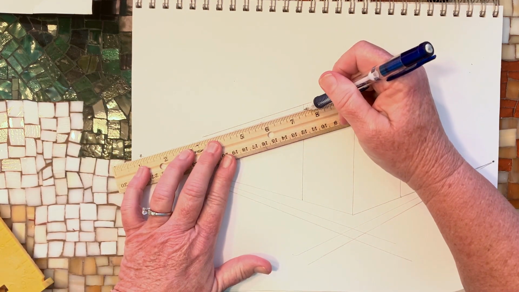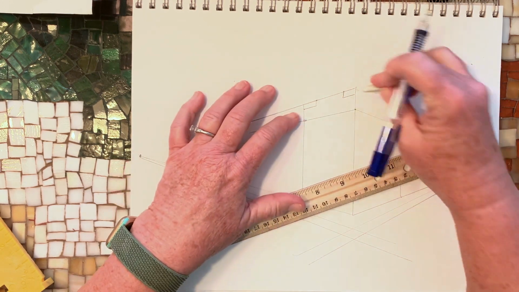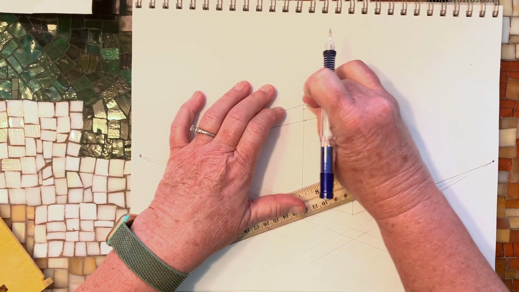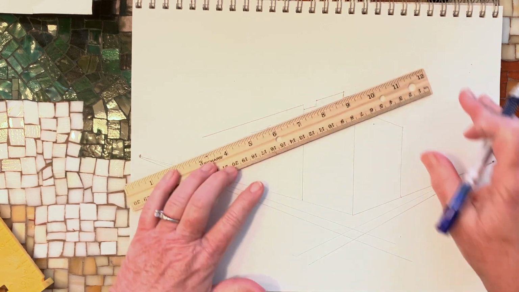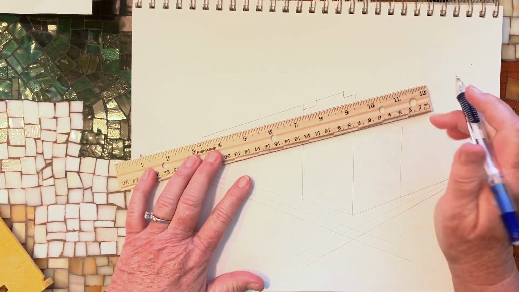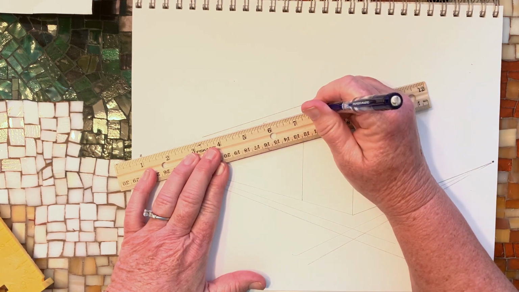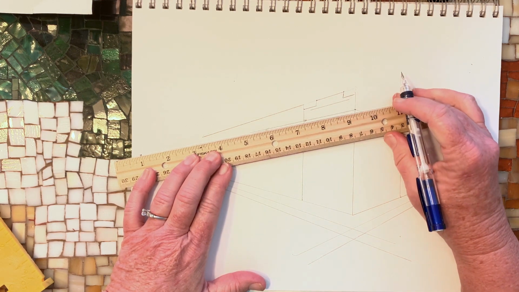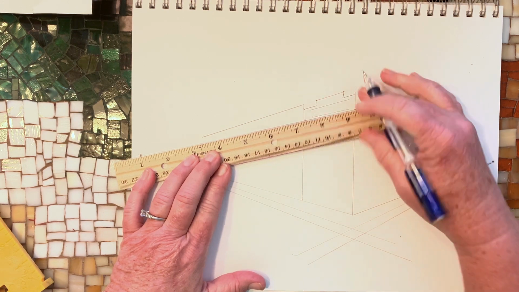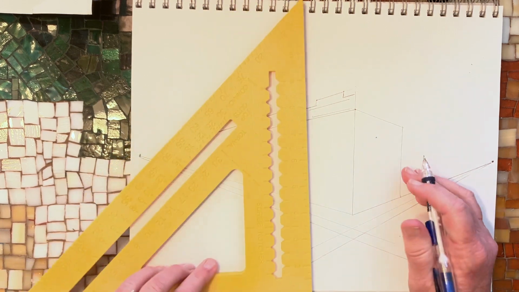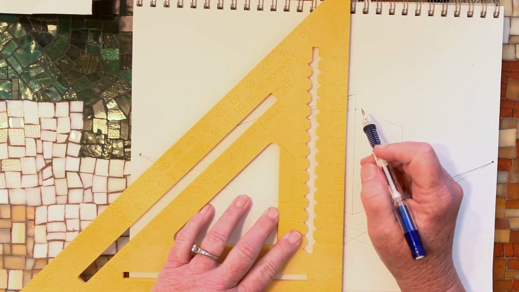You make the top of your buildings the way you want to. I'm just showing you other ways you can decorate things. That's kind of nice. We would have to have a sign on our building. So I'm using the left-hand vanishing point to give myself a sign. And then I'm going to use my right angle to come down here and draw the edge of the sign.